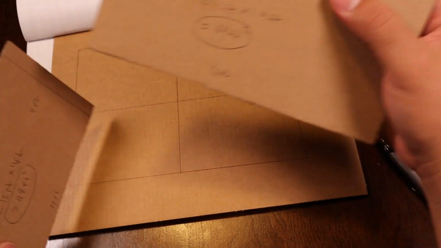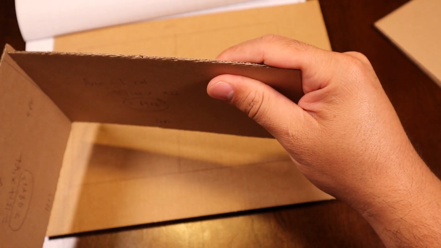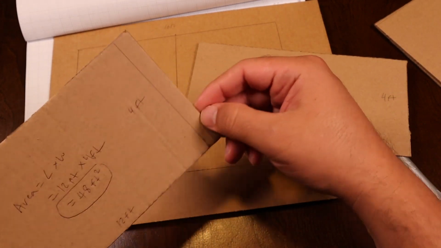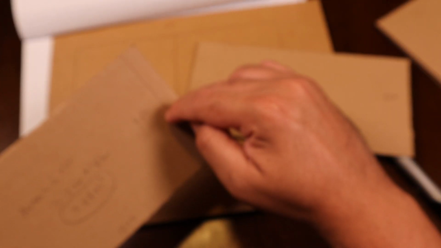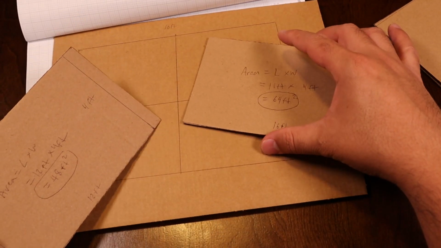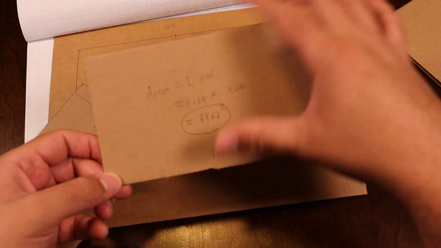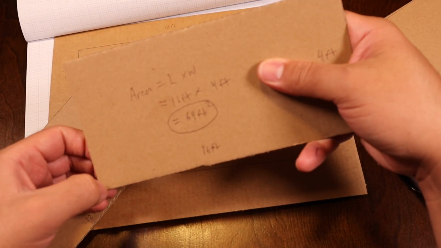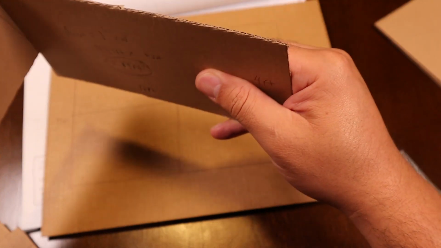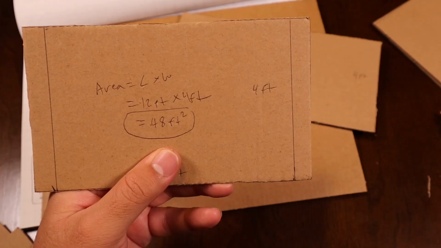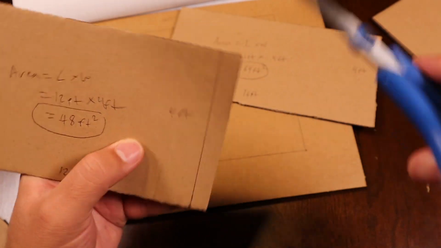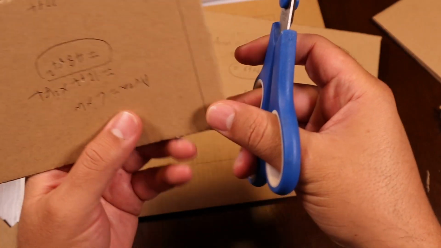So the way I'm going to connect these walls here is I'm going to make a cut from this shorter wall from top to the center here. So cut like this, and then I'm going to make another cut from here to here, and that'll allow these pieces to connect. So the way I'm going to do it is from top to middle. I'll make these cuts.